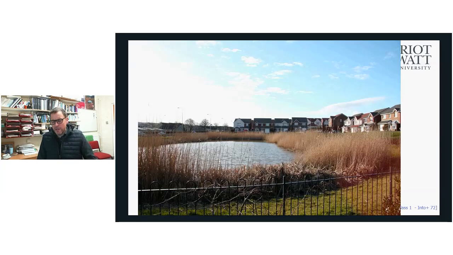Likewise, this is a housing development in Kirkcaldy where I grew up, across in Fife. You've got the houses around the SUDS pond here. And again, I think this adds quite a lot of value. I mean, on a nice day, the pond itself must look quite good.